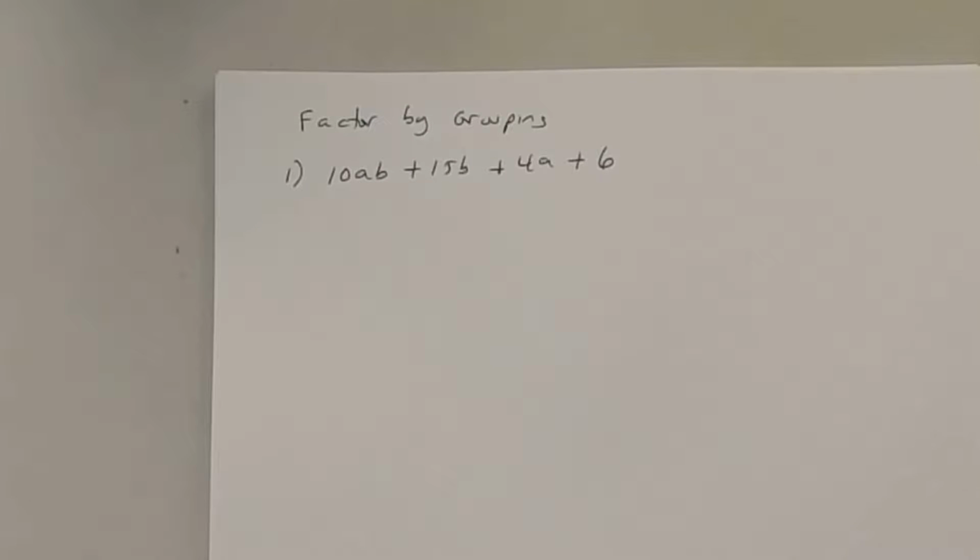All right, now remember, first thing you always need to do is look at your polynomial, and how many terms do you see here? 4. Do those 4 terms have anything in common besides the number 1? No, so the GCF is 1. Okay, so since the GCF is 1, I'm not going to write it like I did the previous problems.